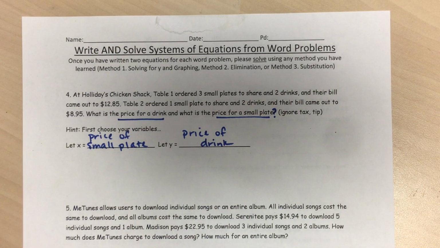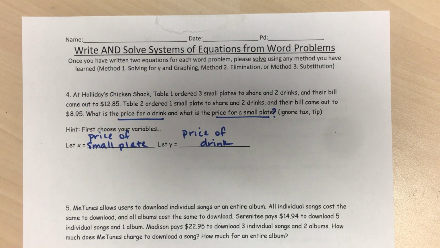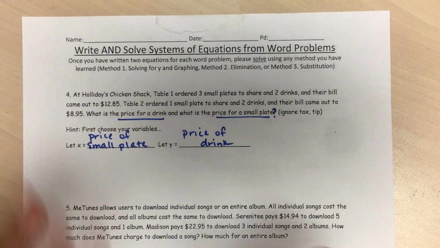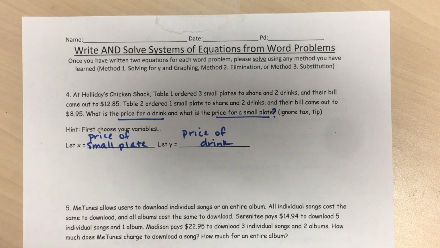So something to think about, because we're looking for the price of something: are decimals okay or not okay? They should be okay, because 2.35 means $2.35, for example, okay? Whereas if I was looking for the number of drinks ordered, 2.35 would not be a good answer. So it's just something to think about. I'm looking for prices, so at the end, if I end up with decimals, I'm okay with that.